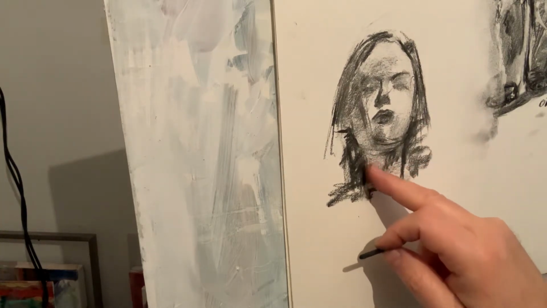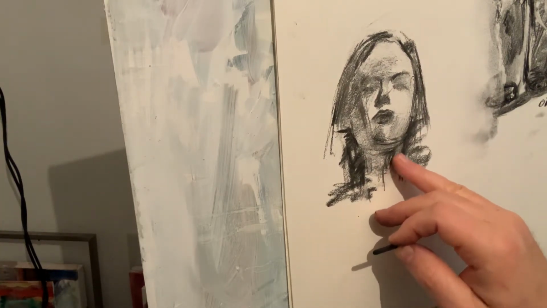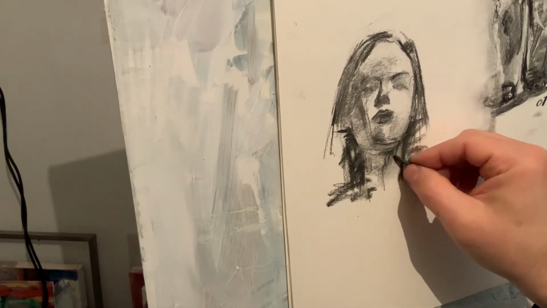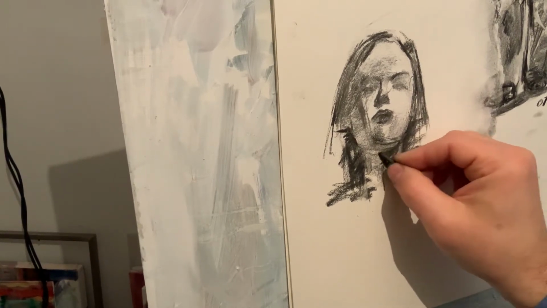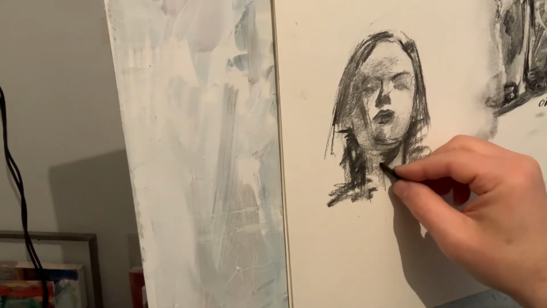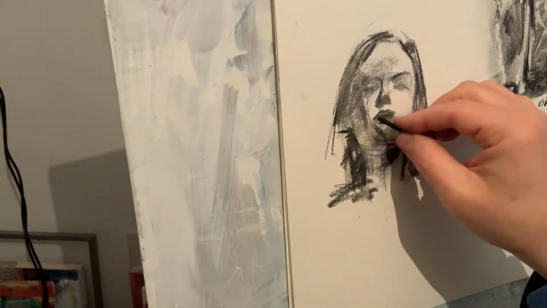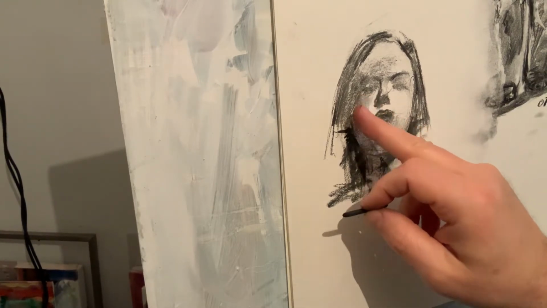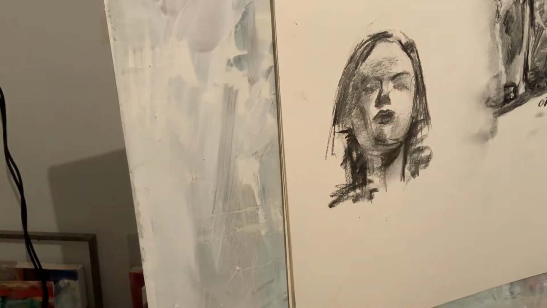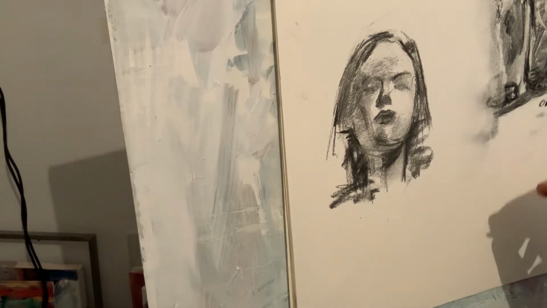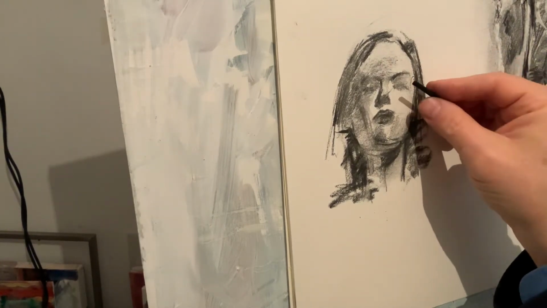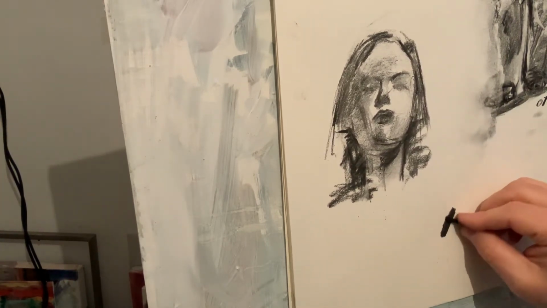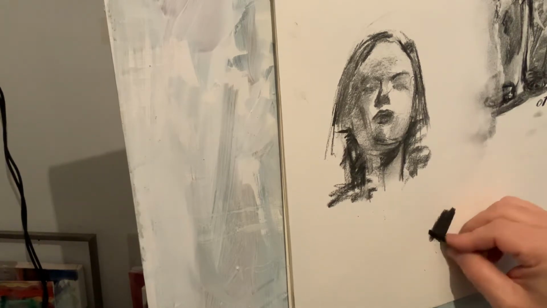Now the neck. Here. Lighter tone or brighter. And then you got here really dark shadow, cast shadow. There you are. Now what I need to do, clean up my charcoal.